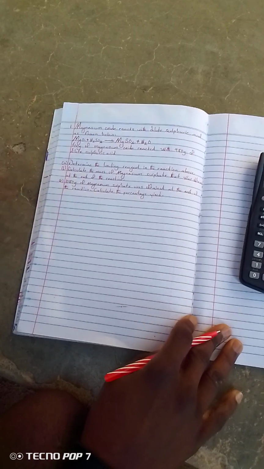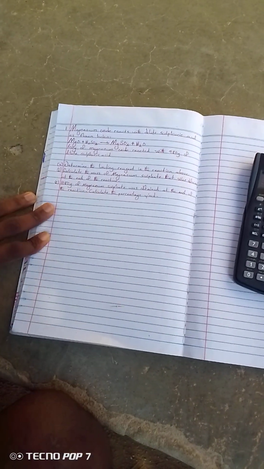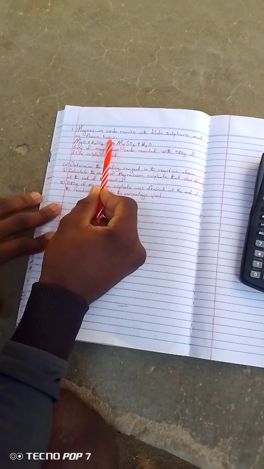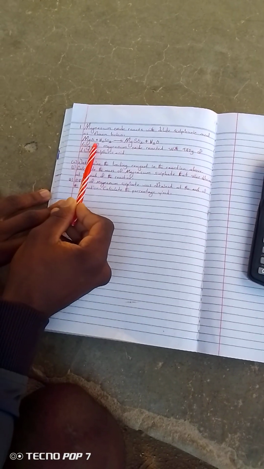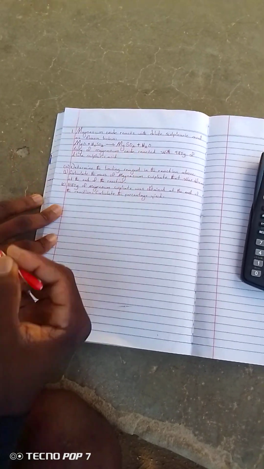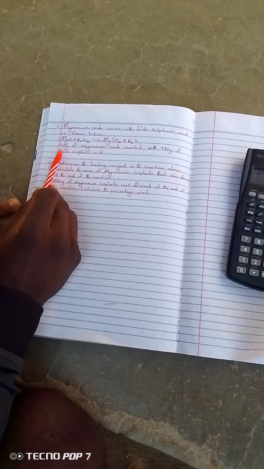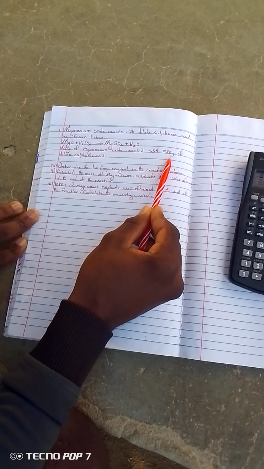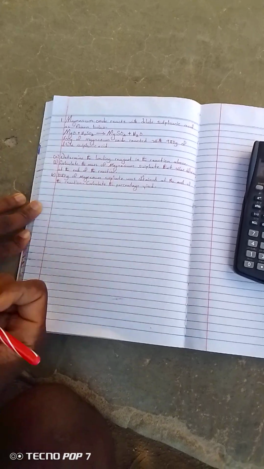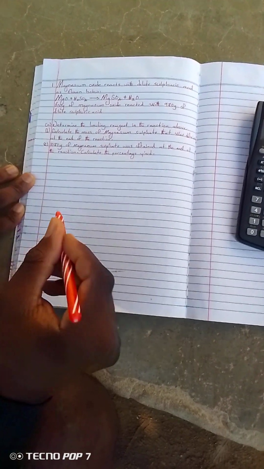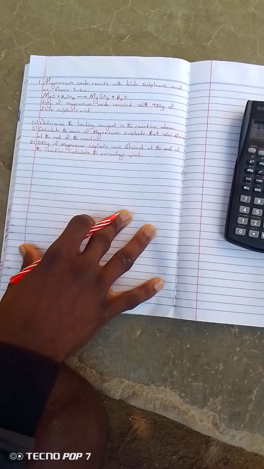So, our question for today reads, magnesium oxide reacts with dilute sulfuric acid as shown below. Magnesium oxide reacted with dilute sulfuric acid producing magnesium sulfate and water. 600 grams of magnesium oxide reacted with 980 grams of dilute sulfuric acid. Question A. Determine the limiting reagent in the reaction above.